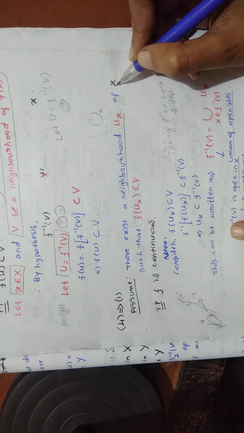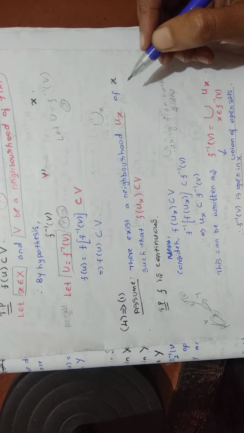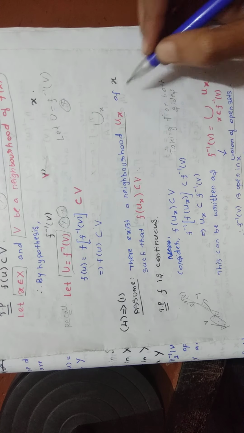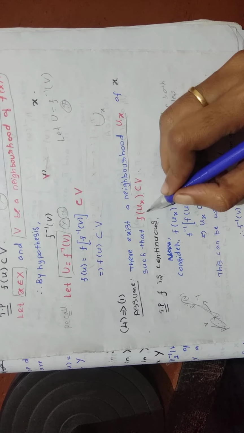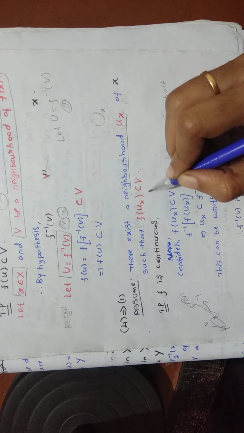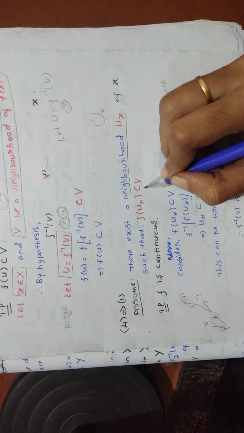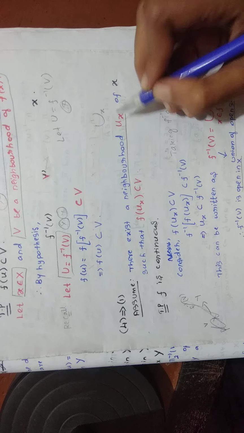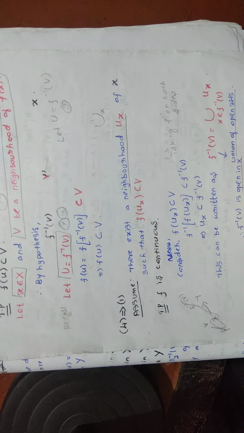Small x belongs to capital X, topological space. So here there is a neighborhood Ux of small x such that f of Ux contained in V. This is what you are assuming, the same sentence, but the only difference is instead of U, you are putting Ux.